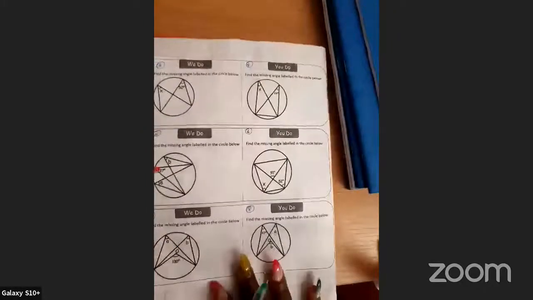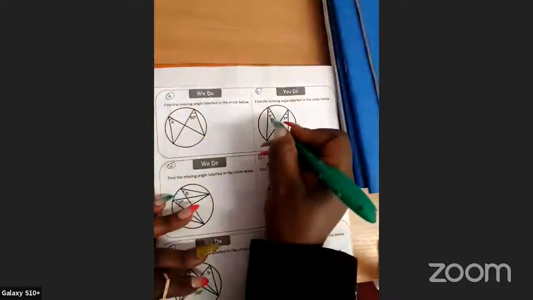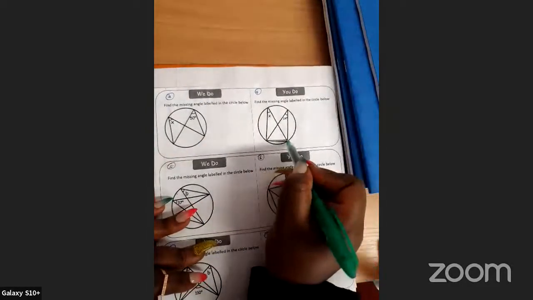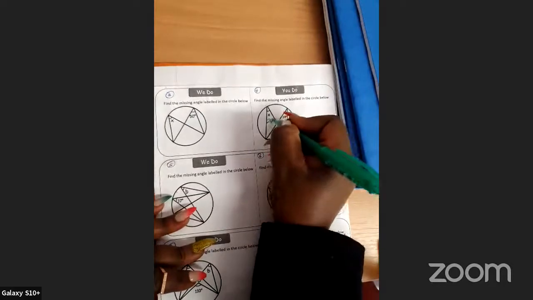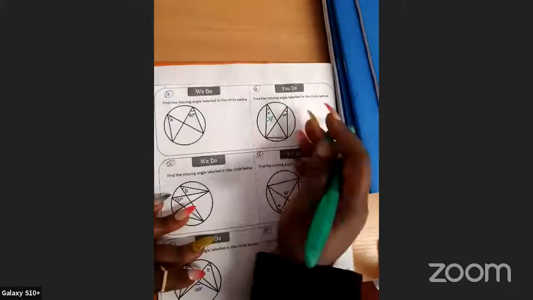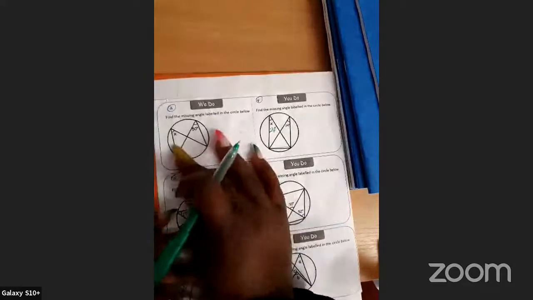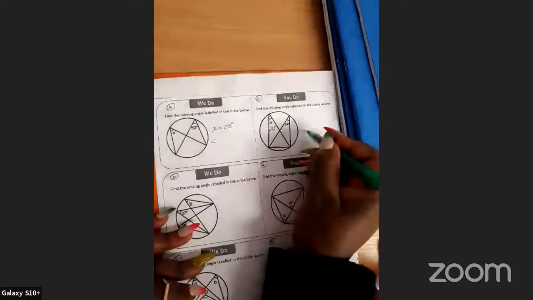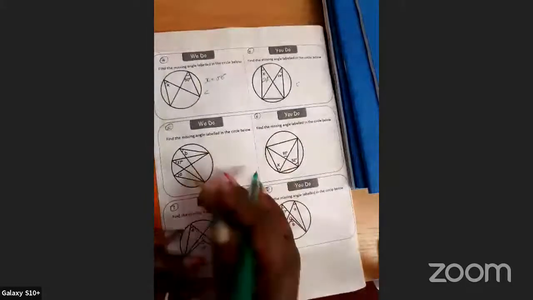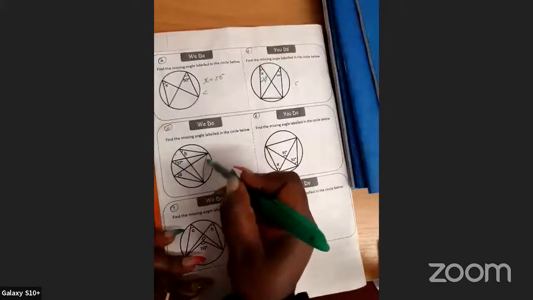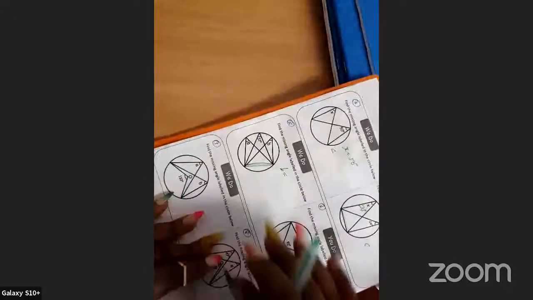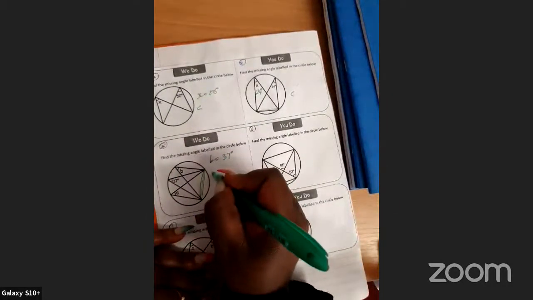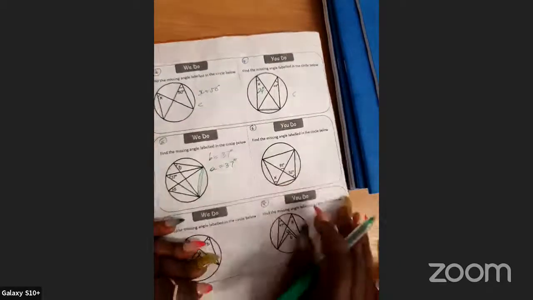All right, so these are some other easy ones. Here, they're formed by the same chord, so I know that that's 24 degrees. You write in your reason: angles in the same segment are equal. Same here, I know that x equals 50 degrees. You must write in your reason. This here, they are all formed by the same chord, so B is 37 degrees, write in your reason. A is 37 degrees, write in your reason.